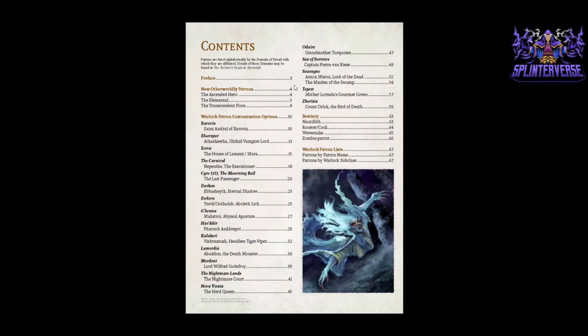You can see there's a preface and then some otherworldly patrons, so basically some new subclasses. We're going to take a look at one of those. So these are brand new subclasses for the Warlock. And then here are all the patrons, the specific patrons. We'll talk about that in just a second. And then we've got the bestiary with some new beasts to deal with, as well as lists to help you find quickly some of the patrons in the book.